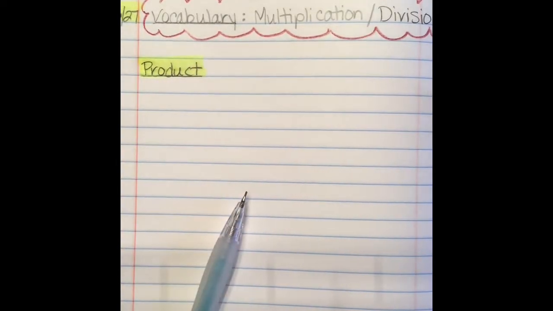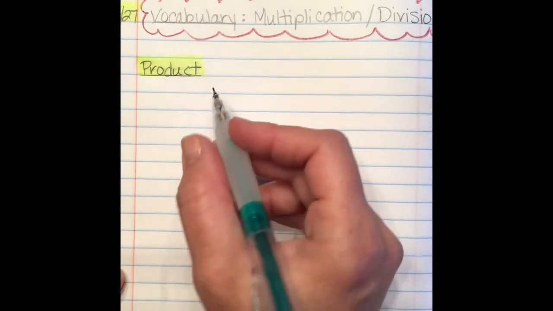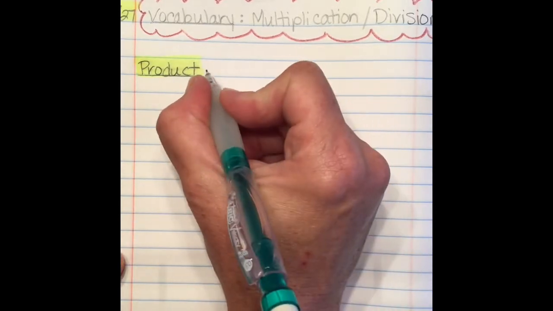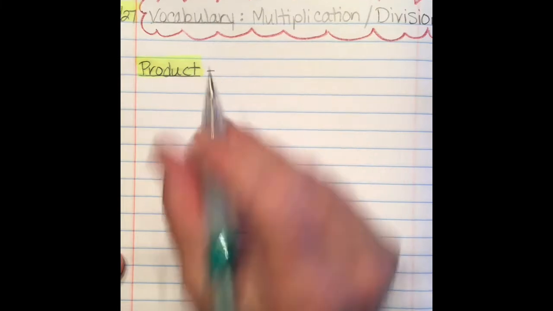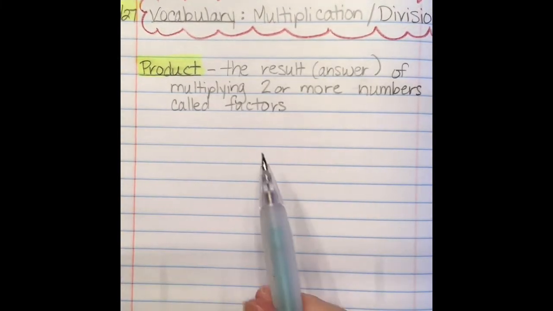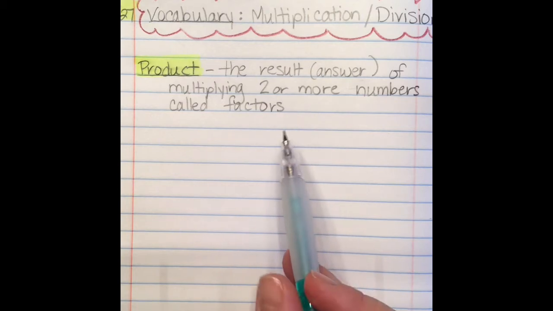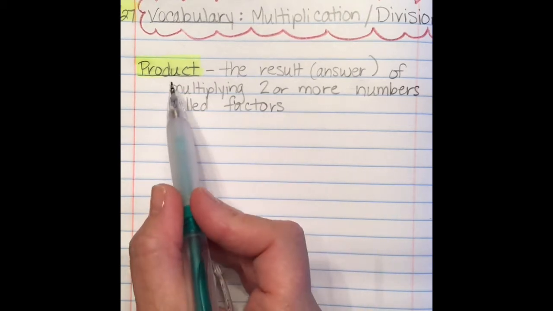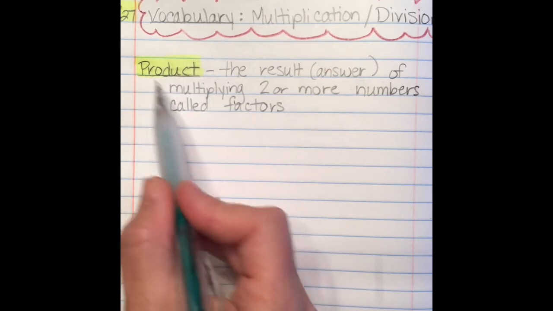And then we're going to go ahead and write down the definition for product. The product is simply the answer of multiplying two or more numbers, which are called factors, or the result of a multiplication problem. So go ahead and copy down the definition. I've copied down the result, the answer of multiplying two or more numbers called factors. Notice how I've indented here so that it stands out a little bit.